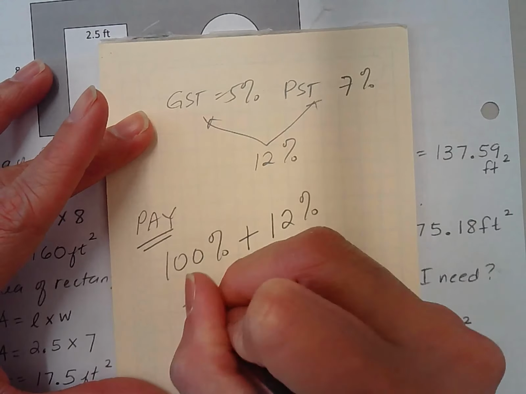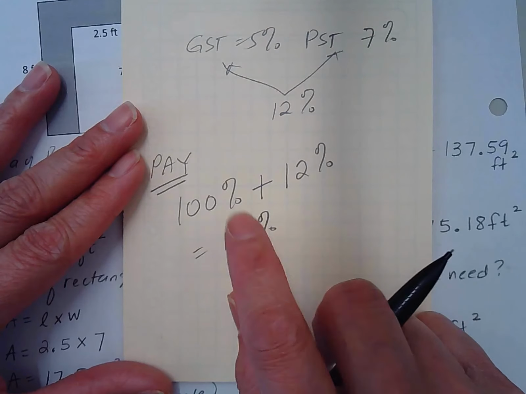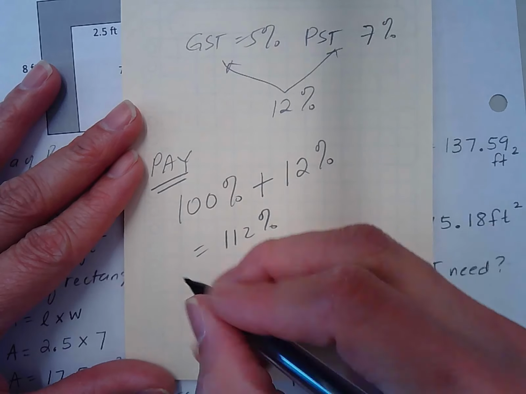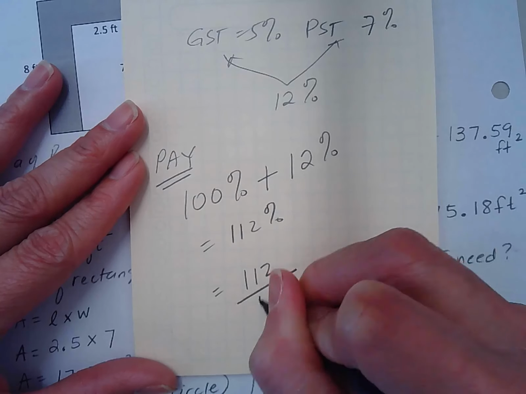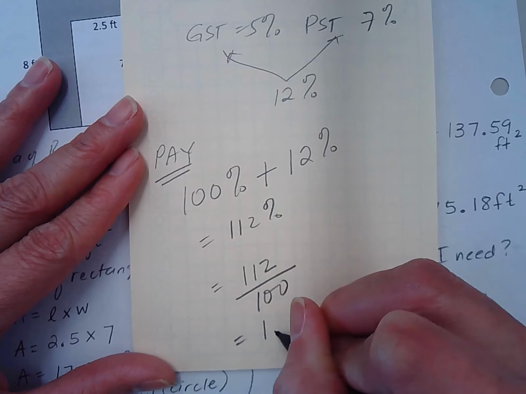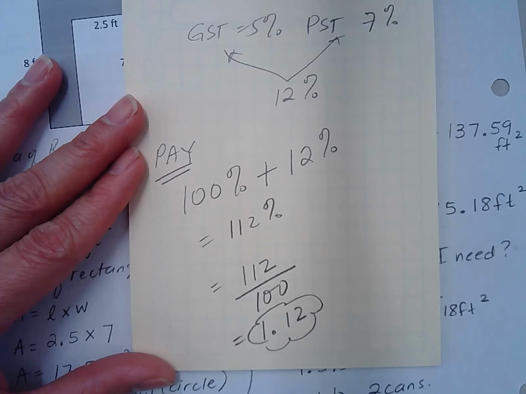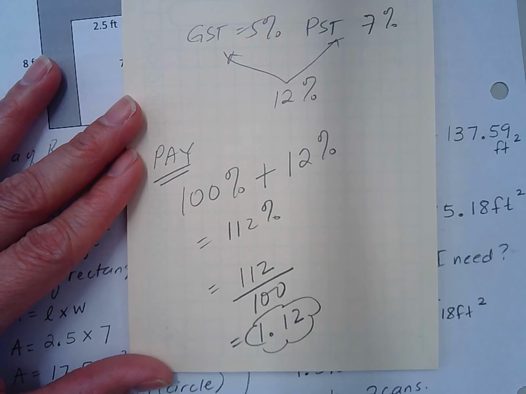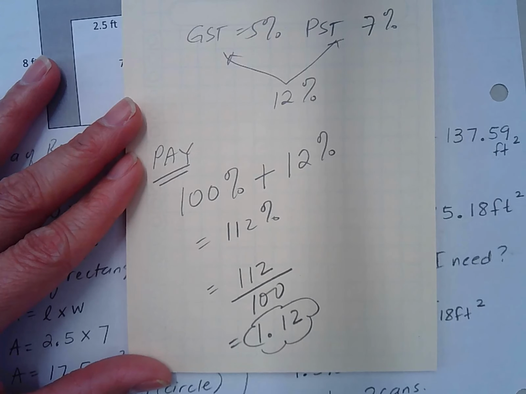Now 112%, the word percent means per 100, right? So we're really paying 112 per 100. So it's 1.12. So that's where your 1.12 came from. When you're buying something and you want to know how much it's going to cost with taxes, you just go times 1.12.